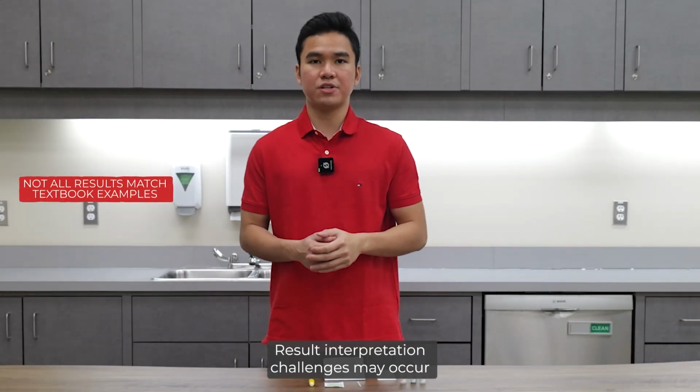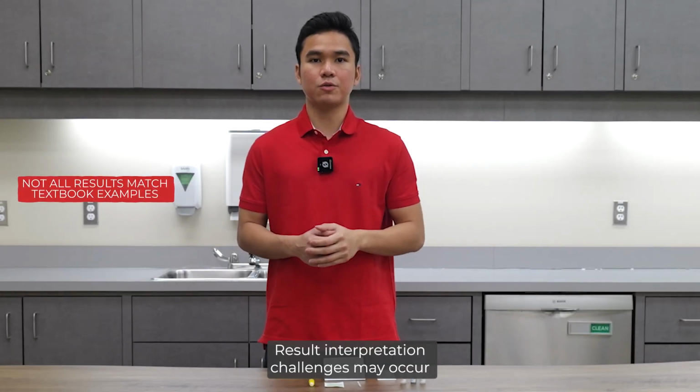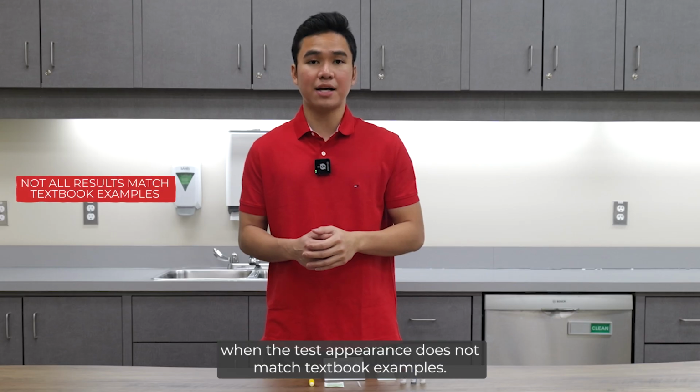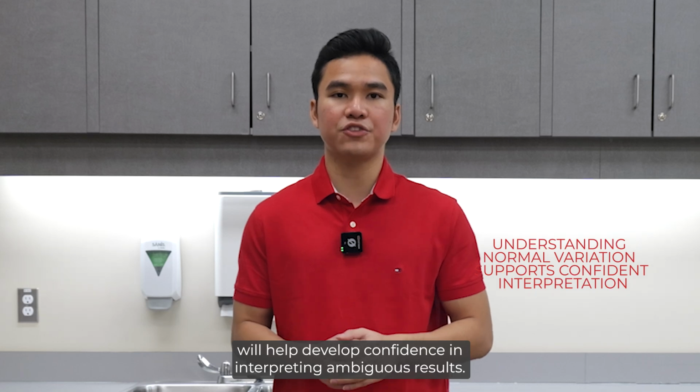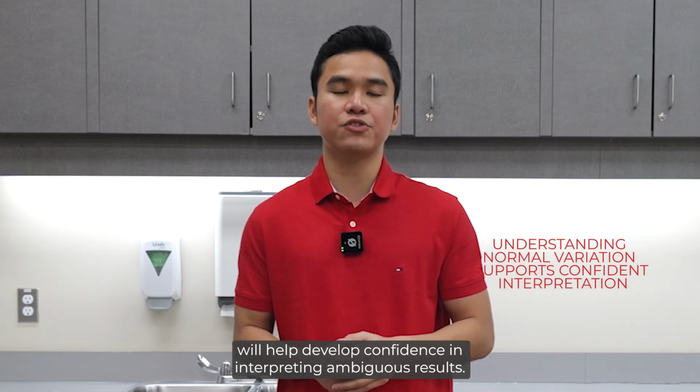Result interpretation challenges may occur when the test appearance does not match textbook examples. Understanding the range of normal variation will help develop confidence in interpreting ambiguous results.